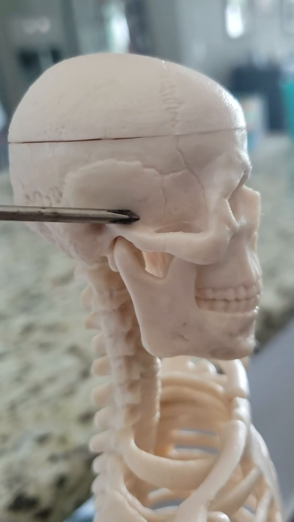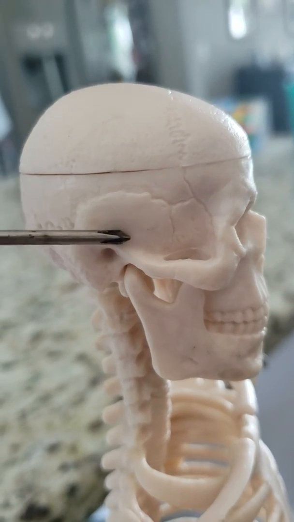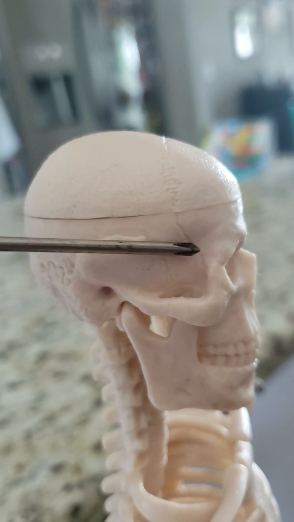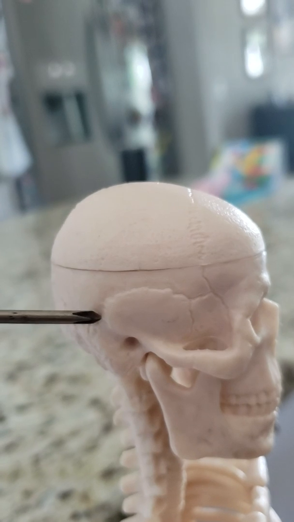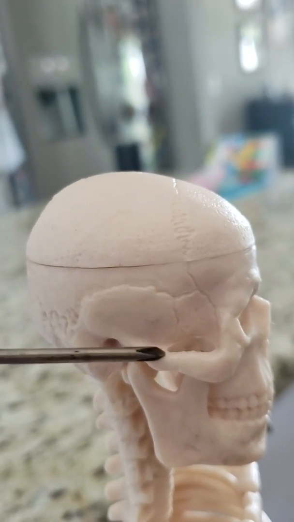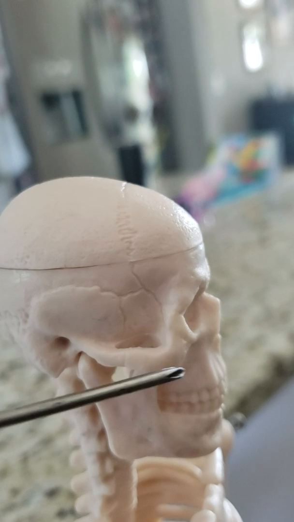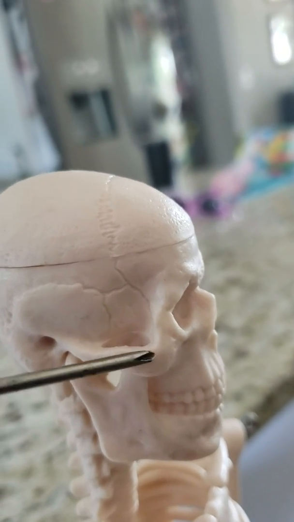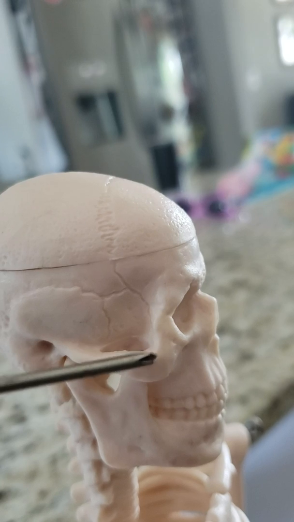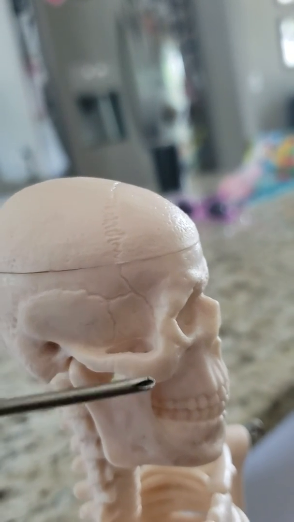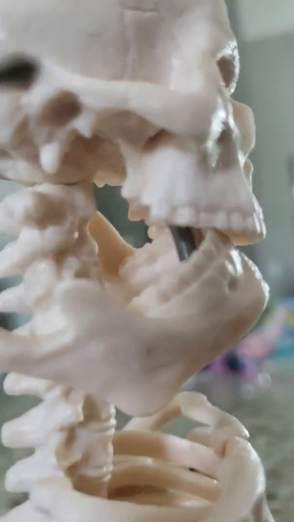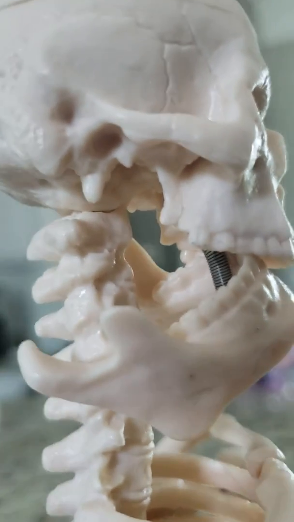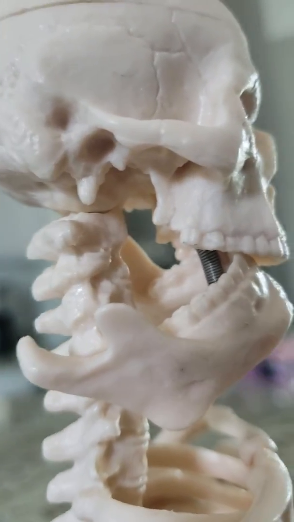The temporal bone has this squamosal suture or squamous suture. It has your zygomatic process of the temporal bone, and just for extra, that's your temporal process of your zygomatic bone that makes your zygomatic arch. You have your mandibular fossa, where your mandible joins the skull.